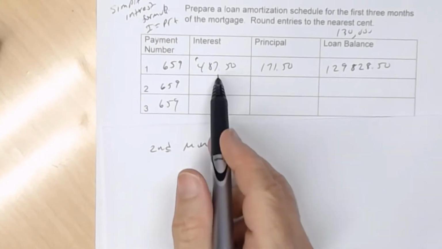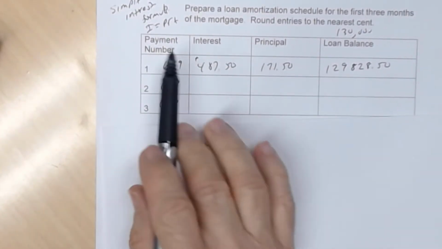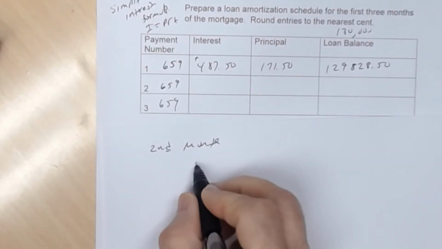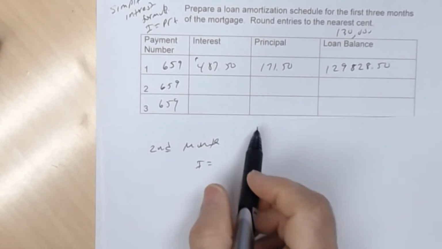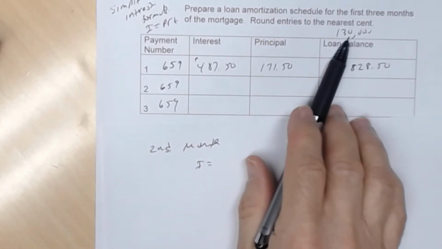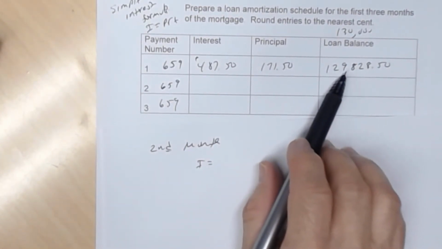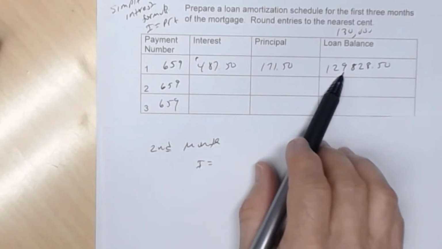Okay, so I got to find the interest. Remember, you're going to use a simple interest formula. So the interest will equal the principal. Now be careful, the principal is no longer that amount. It's this amount. Is that clear? That's how much you now owe.